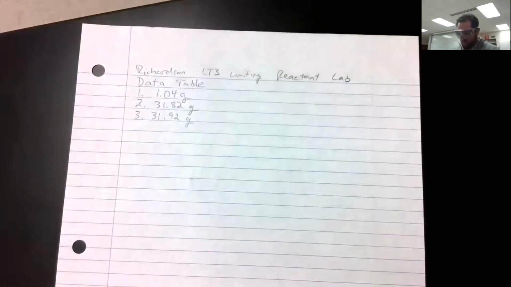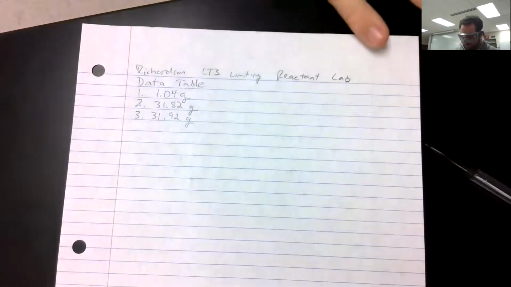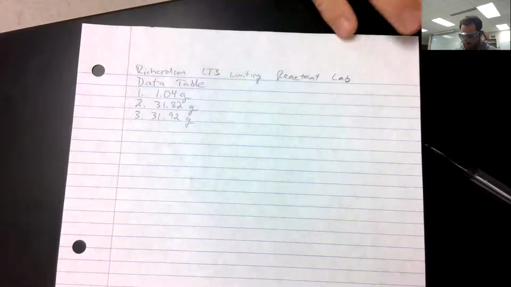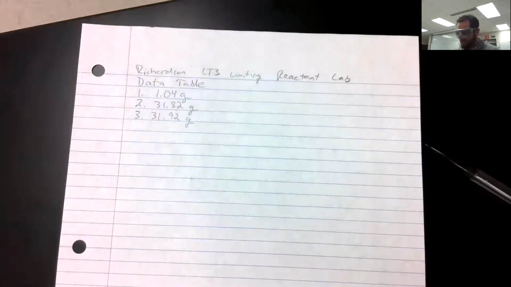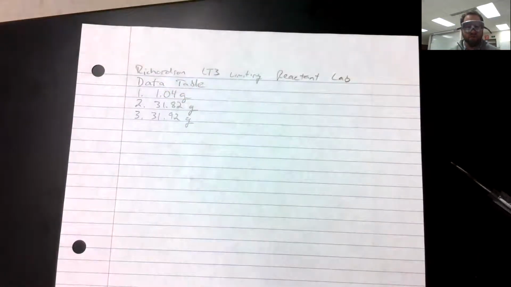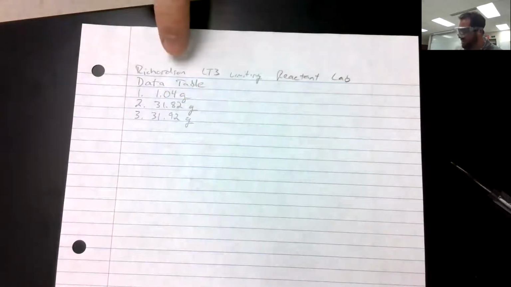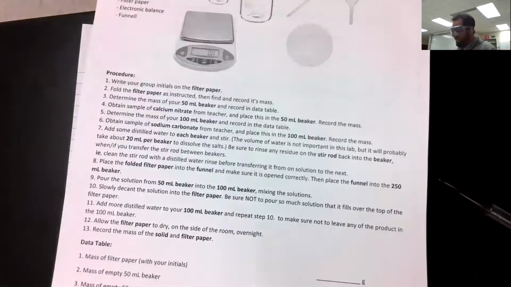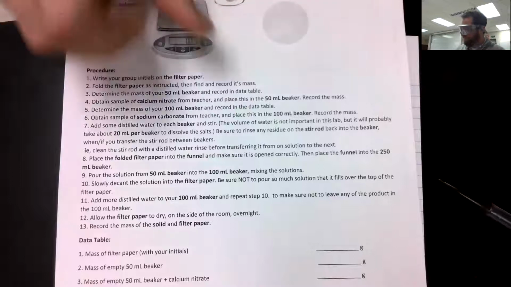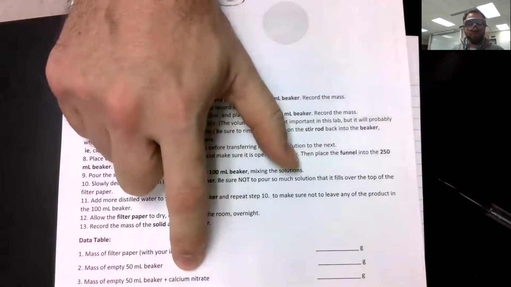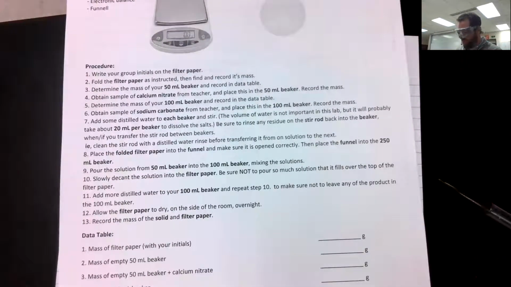Some of you guys at home are probably already doing the math in your head and figuring out how much of our calcium nitrate we have. So that was number 3 there.